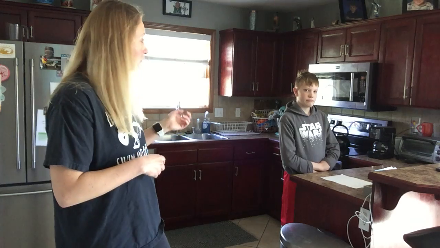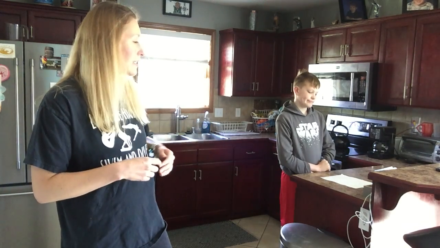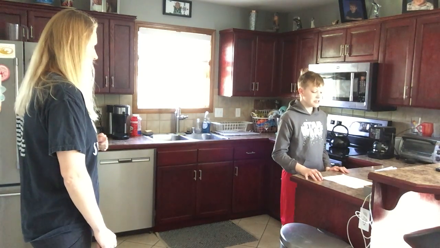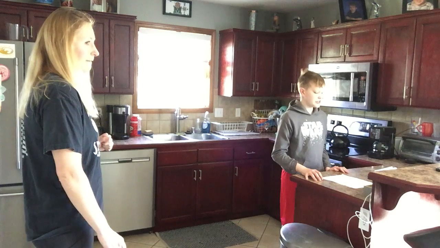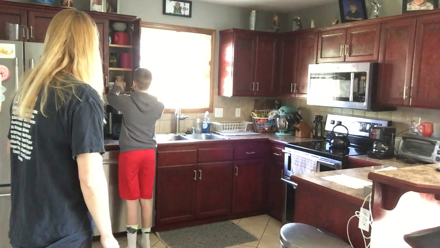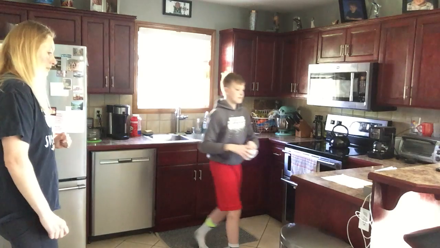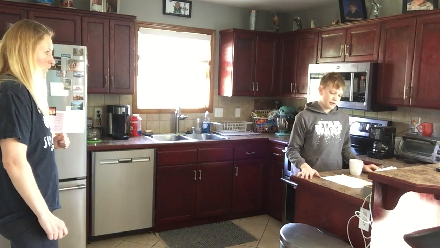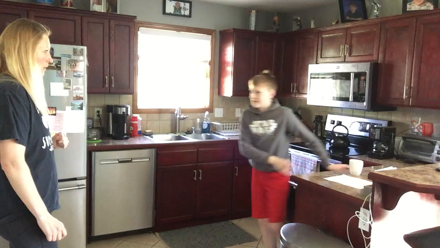So I'll turn it over to my son, and he will read the step, and then he will complete the step. We'll see how well I've written out a task analysis. How to make scrambled egg in a mug. Get a clean mug from the cupboard and put it on the counter. Get an egg from the refrigerator and put it on the counter.